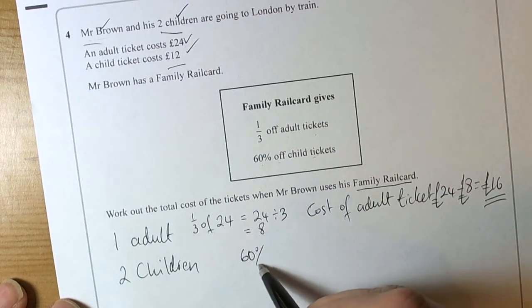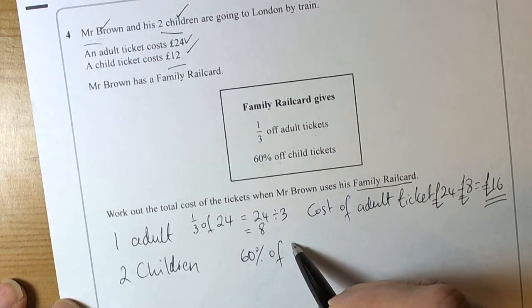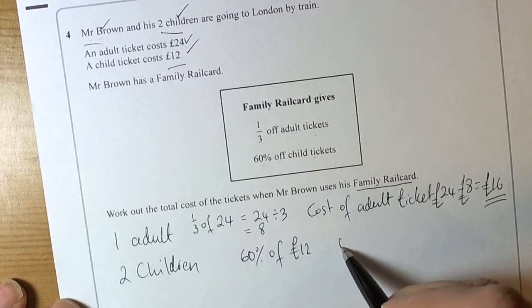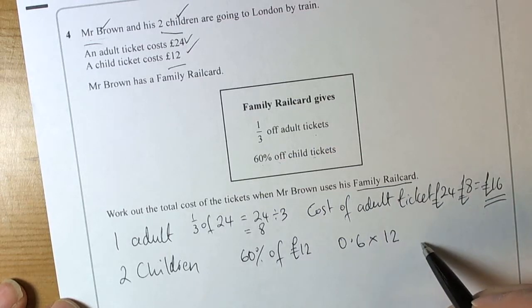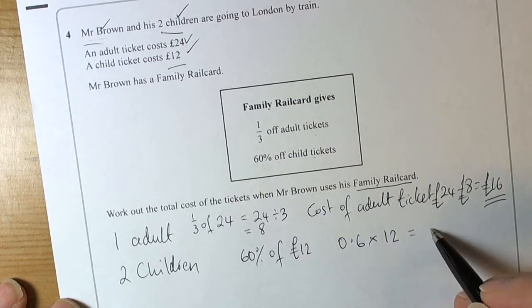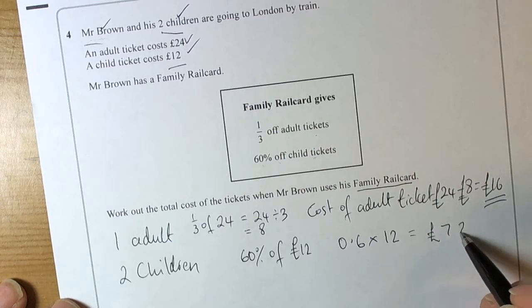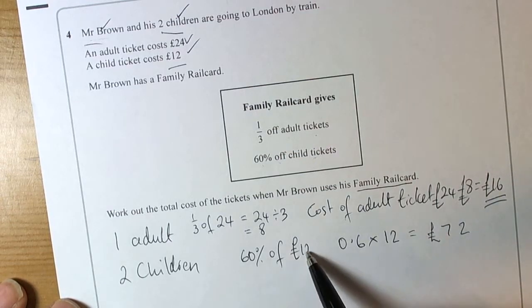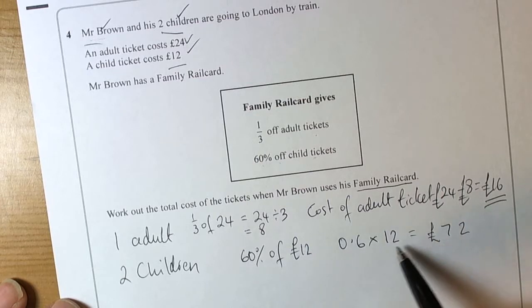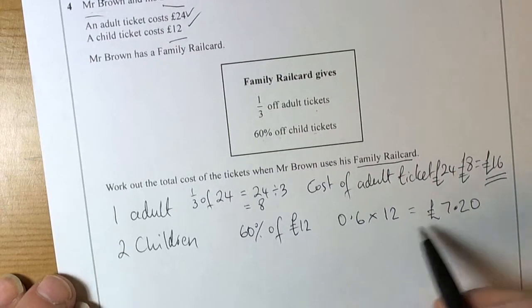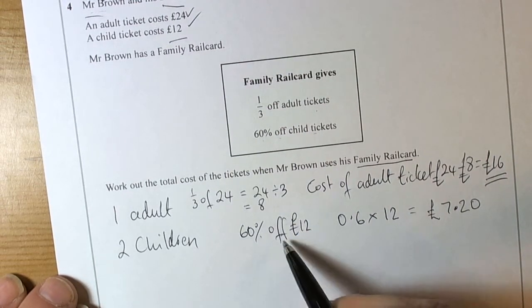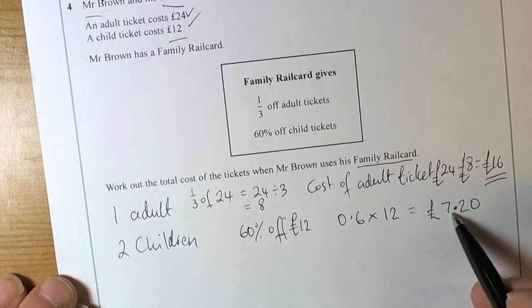So 60% of £12. Well, that's the same as doing 0.6 times 12. We know 6 12s are 72, so the answer's got to have a 7 and a 2 in it. 72 doesn't make sense. We know 10% is £1.20, so 6 of those, 6 ones is at least £6, so it's going to be £7.20. So 60% off £12, so it's off.